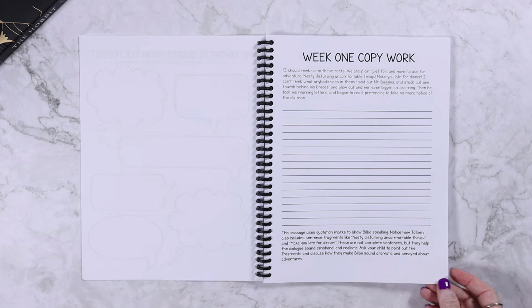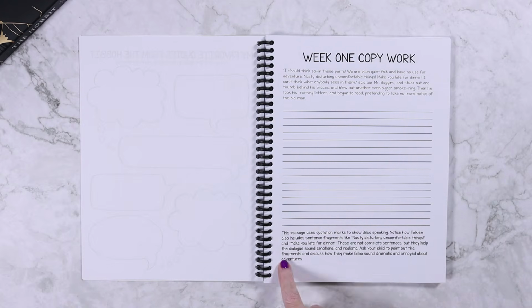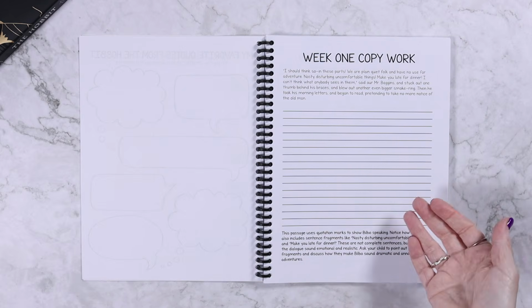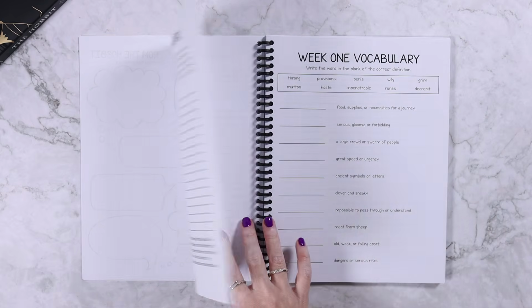So this is an example of copy work. They will write down exactly what is seen here. And then at the bottom will be some sort of teaching point. You can either have them read it themselves to see what and why that passage was chosen, or you can use it as a teaching point to jump off and talk to them about that passage and point things out. That is up to you.